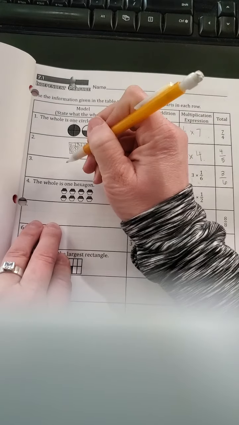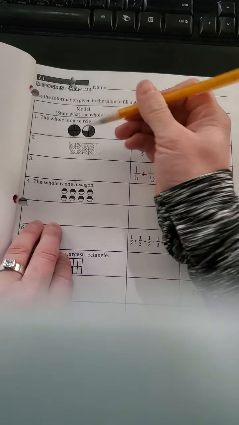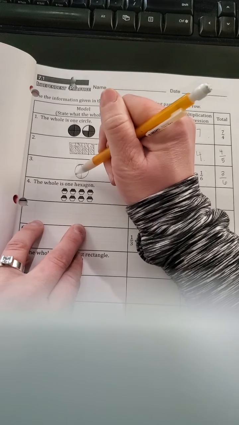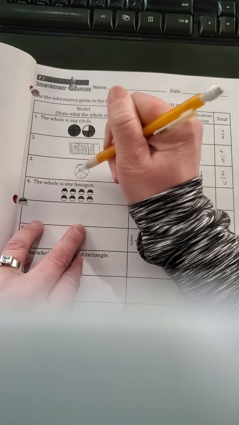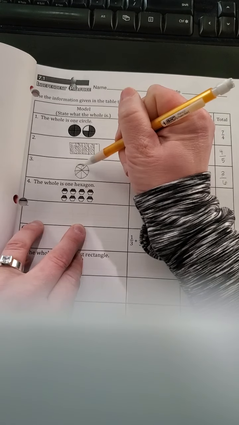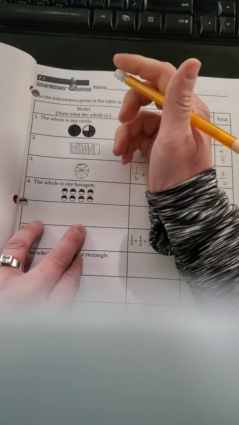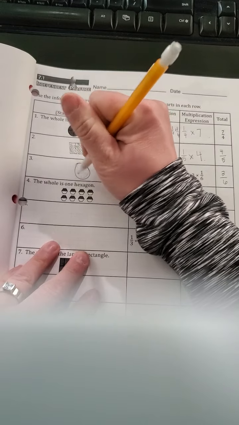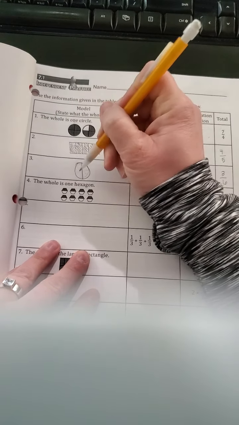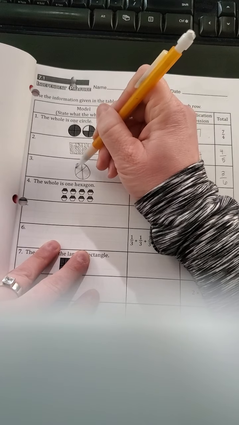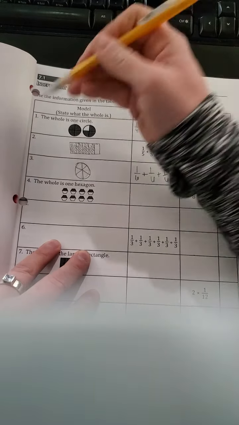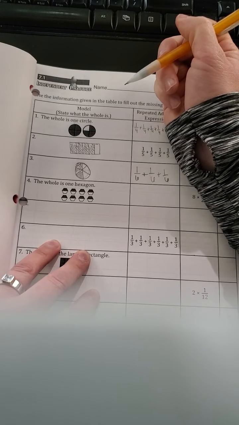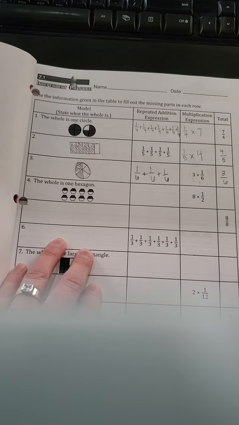Okay, so over here, the whole is sixths. So we will draw a circle and we will divide it up into 6 pieces. There we go. And we will color in 3 of those sections. Number 4, the whole is 1 hexagon.